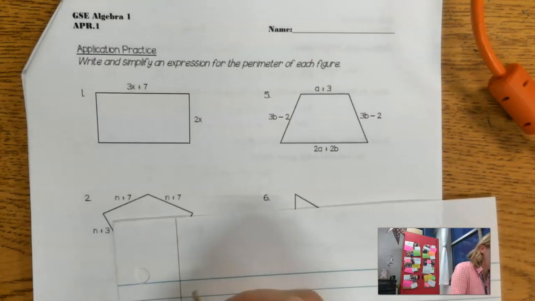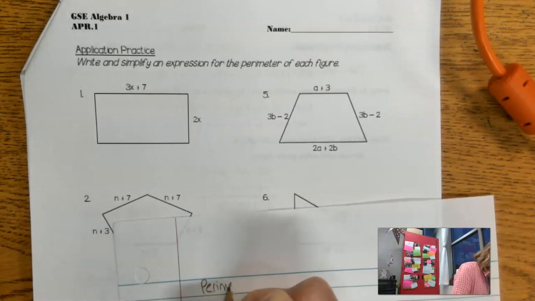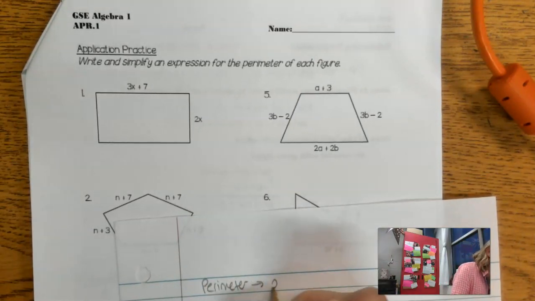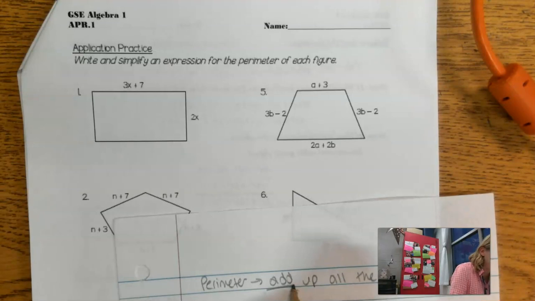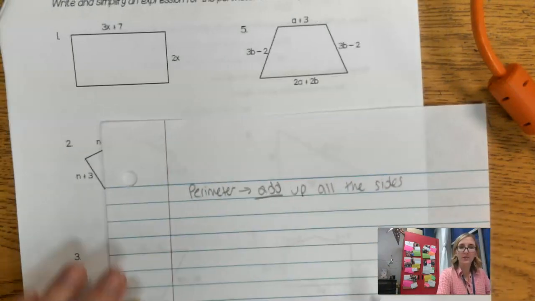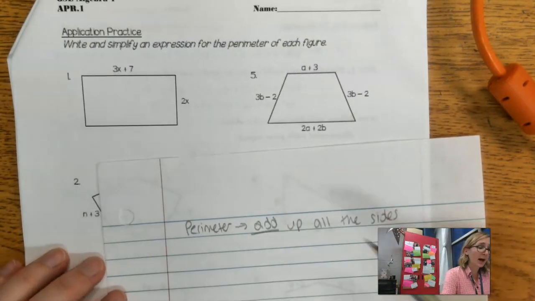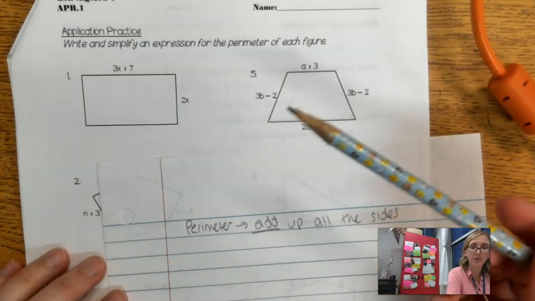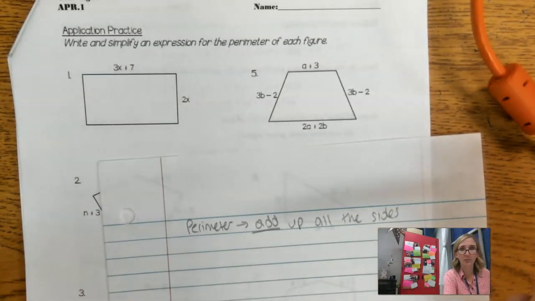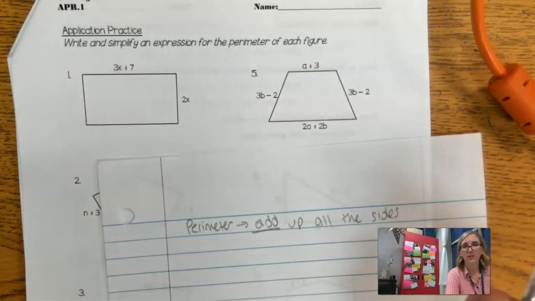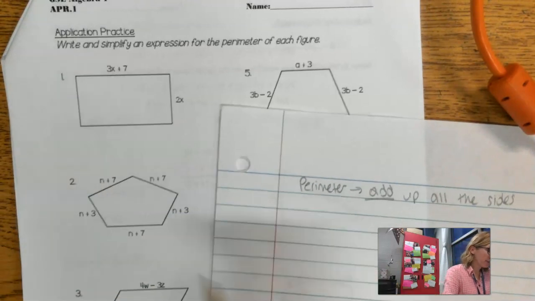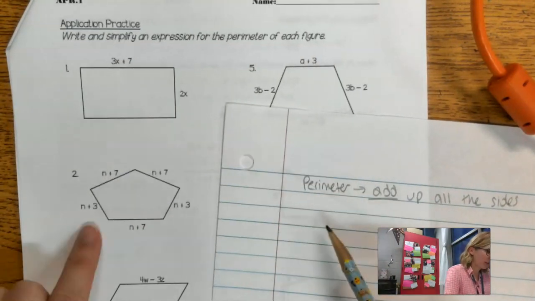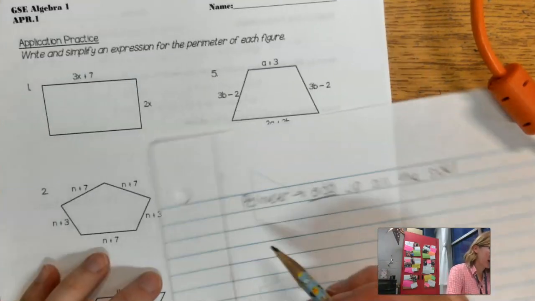All right, so remember perimeter. You add up all the sides. Perimeter's adding. You're adding up all the sides. All right, so that's why it's application practice for adding polynomials, because we're adding up all the sides. And application just means applying what we learned to a real-world situation. All right, so here you see we have 5 different sides. We're going to add up all of these sides.